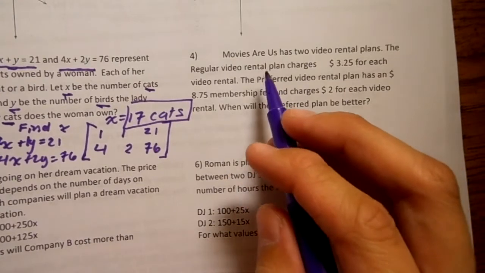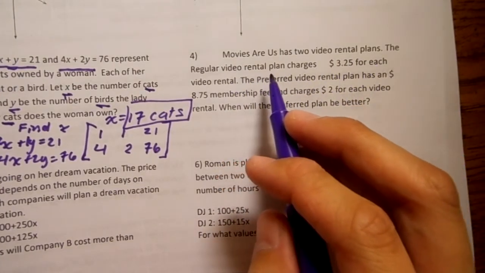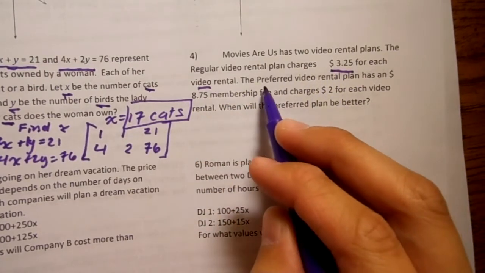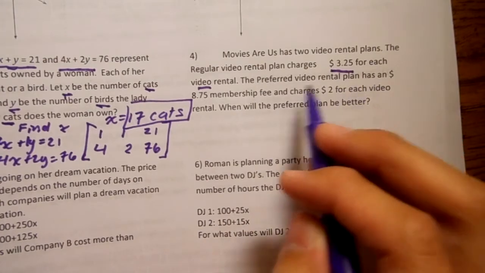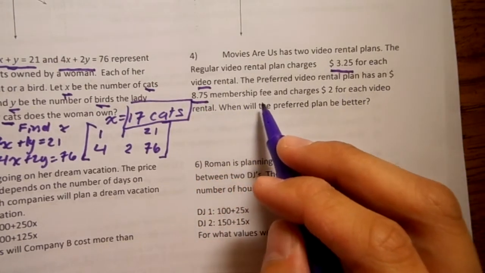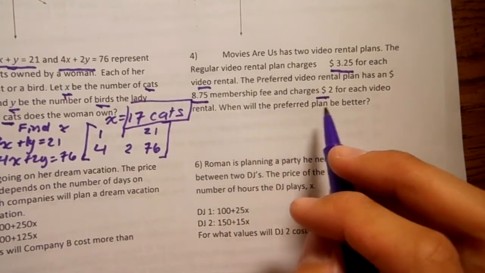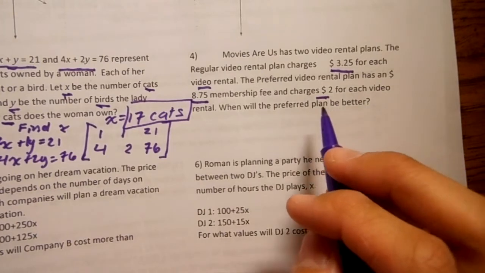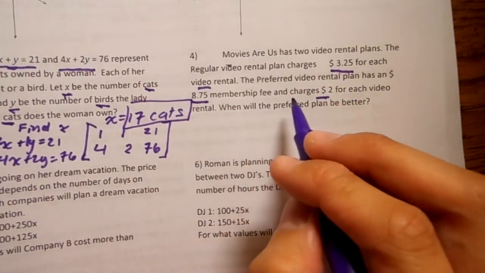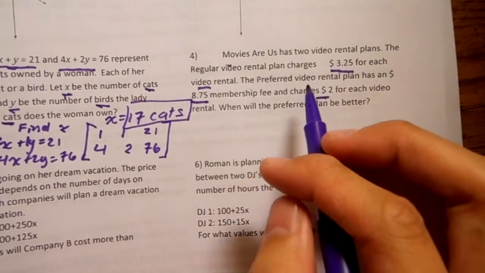Alright, so number 4, Movies R Us has 2 video rental plans. The regular video rental plan charges this much for each video rental. The preferred video rental plan has an $8.75 membership fee and charges $2 for each video rental. When will the preferred plan be better? Alright, so we have 2 companies, Movies R Us and Preferred Video. I need to write 2 equations so I can set up my system.